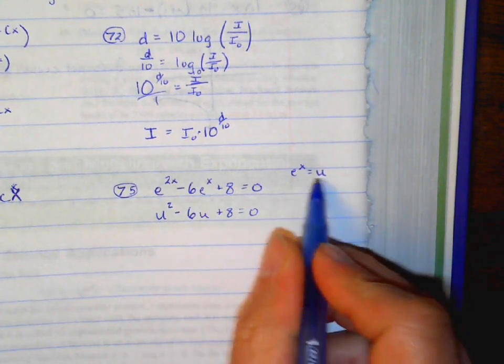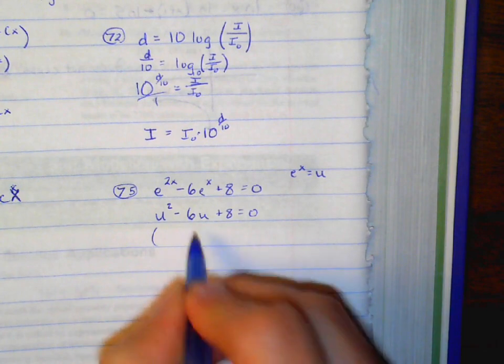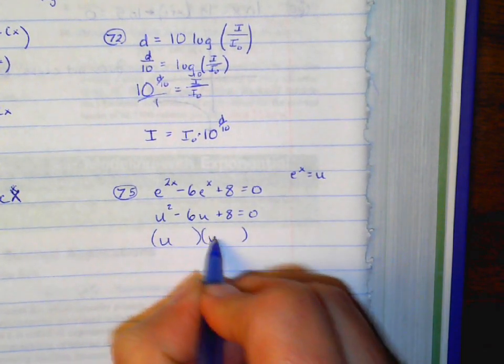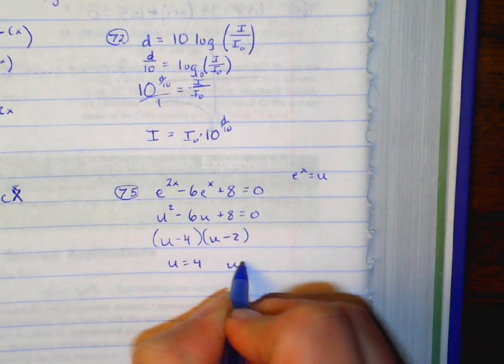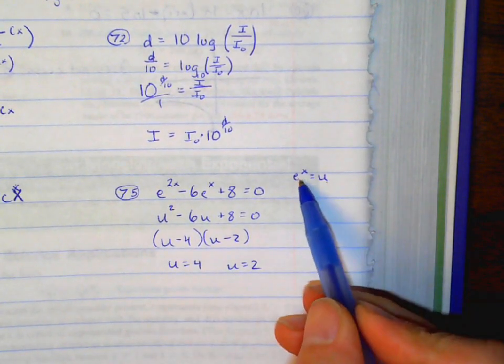Okay, so we're substituting this in for each other. Then we can just factor and solve. We get minus 4 and minus 2, so u is equal to 4 and u equals 2. Okay, now let's plug this back in.